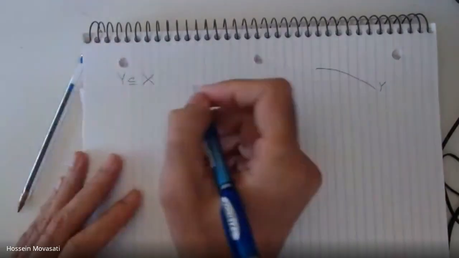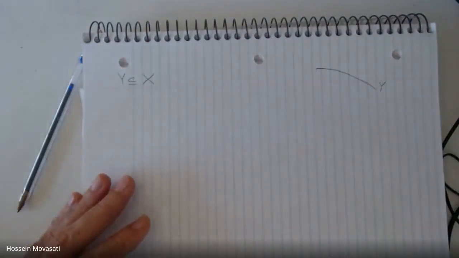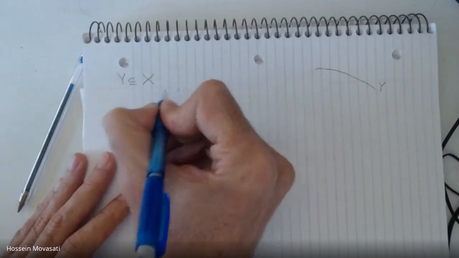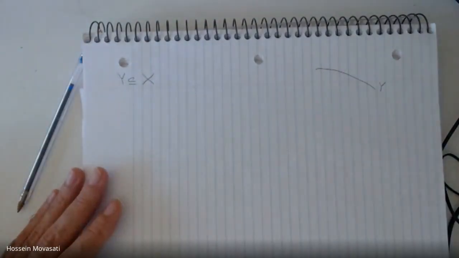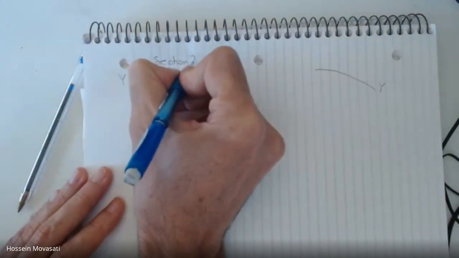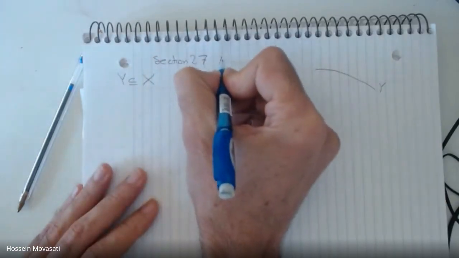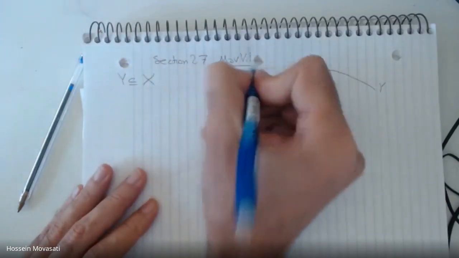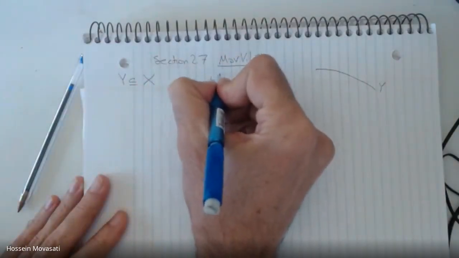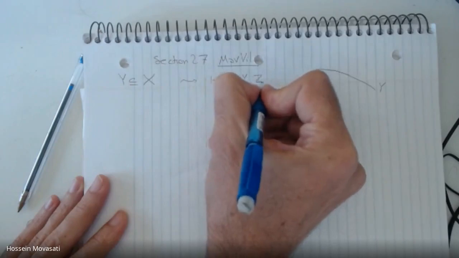And so I will define, let's say, a new sheaf. Maybe what I'm going to tell now is section 2.7 of my book with Villaflor, my notes actually. Okay, so let's try to define this cohomology of X, Y, with coefficients in Z.